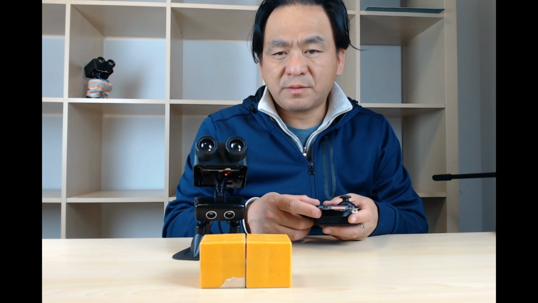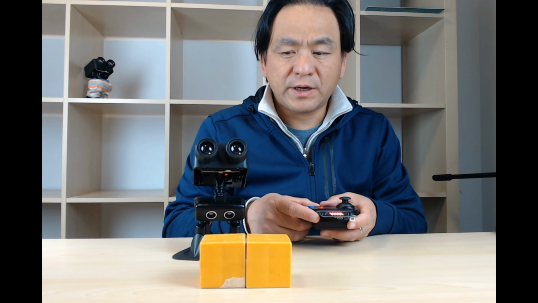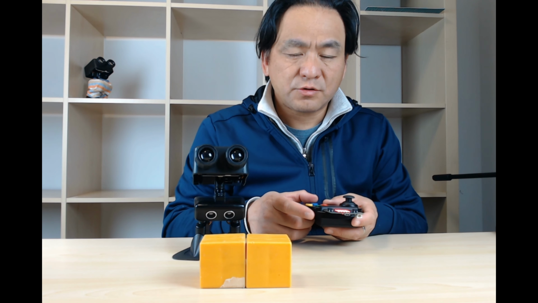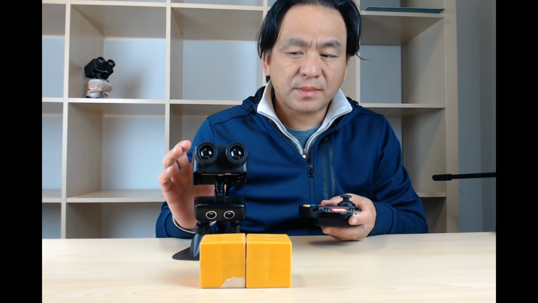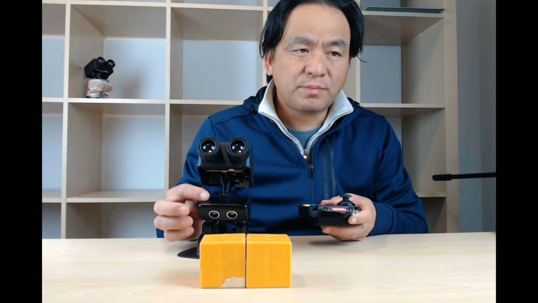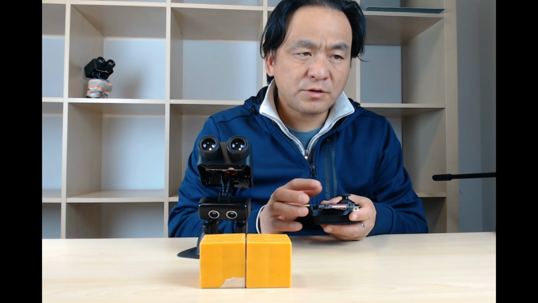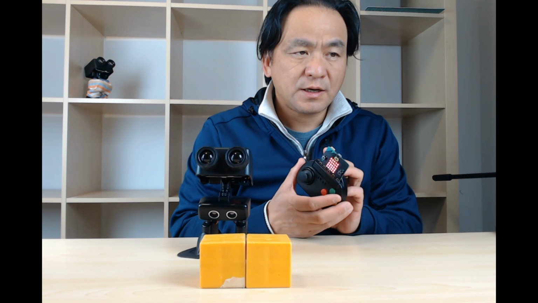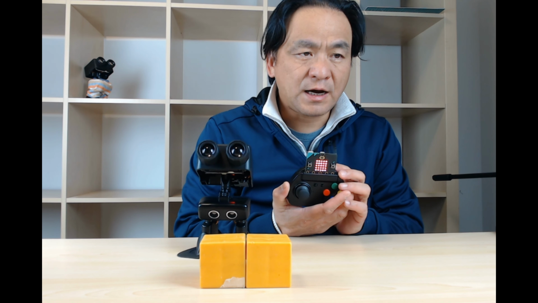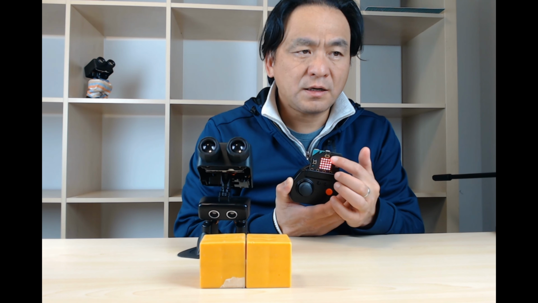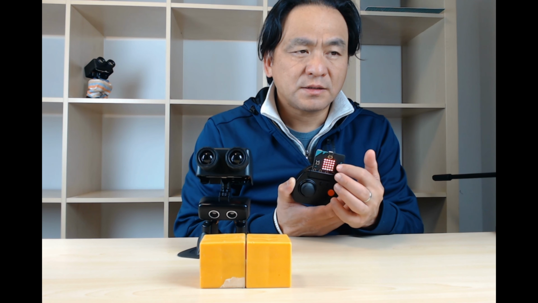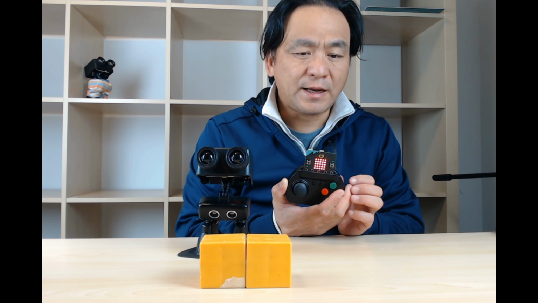Now we are going to demonstrate how we transfer the 2D map found out by Robot Pew from the robot to the gamepad station. As you can see now, Robot Pew is idle and the distance map doesn't update in the gamepad.